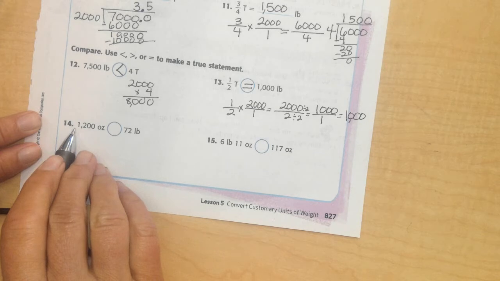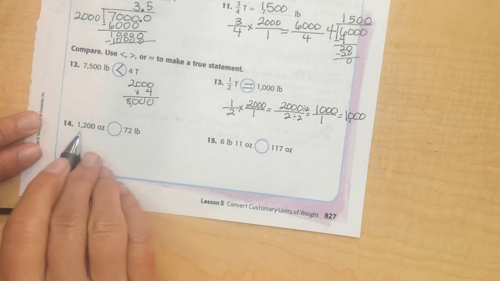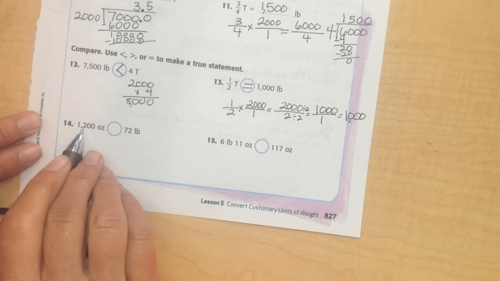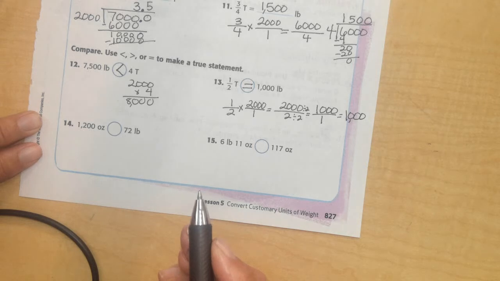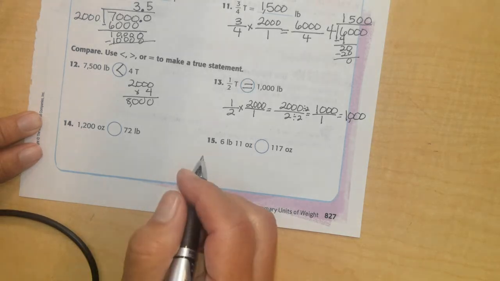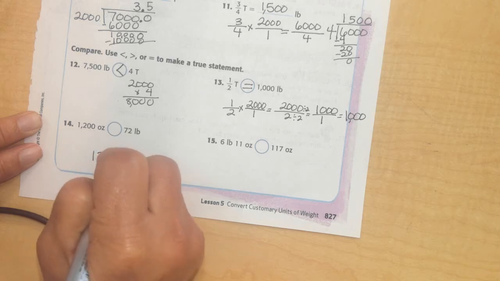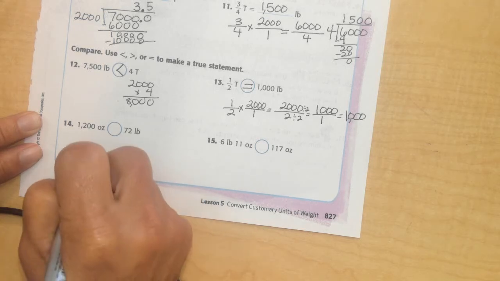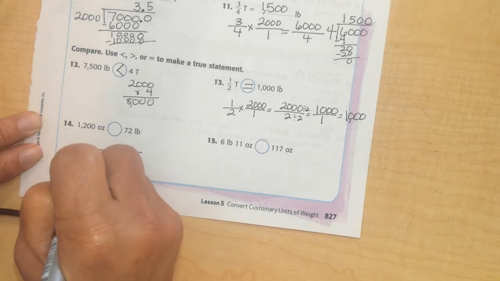All right, I have 1,200 ounces, and I want to figure out pounds or ounces, right? I could convert either one. If I convert this one, I'm going to divide by 16. If I do this one, I'm going to multiply by 16. So either way, let's practice our division. 1,200, not 12,000. I need one more 0 for 12,000. 1,200 divided by 16.